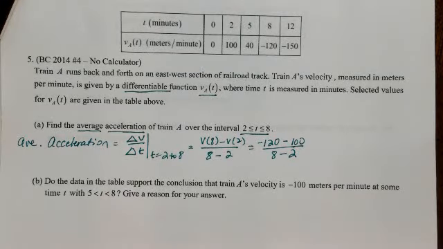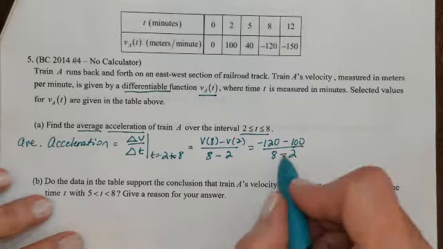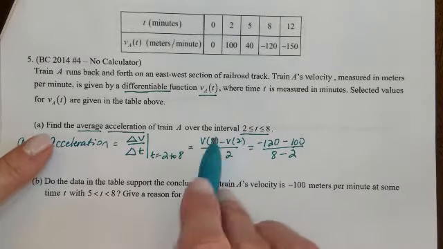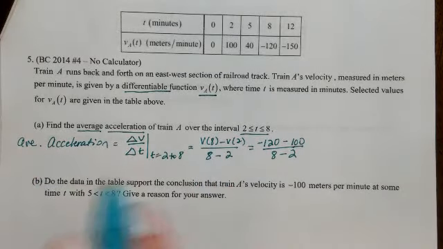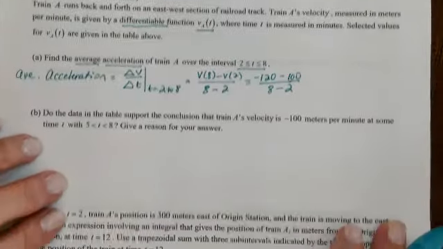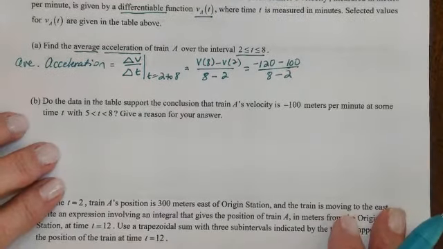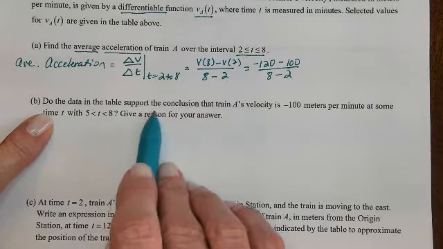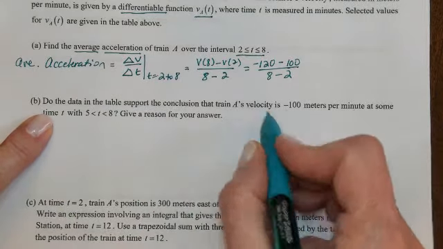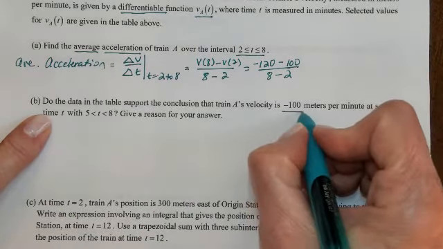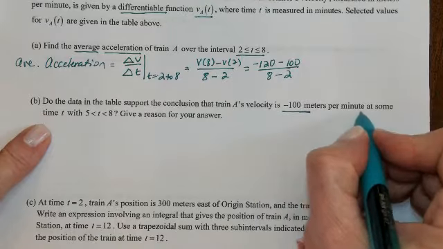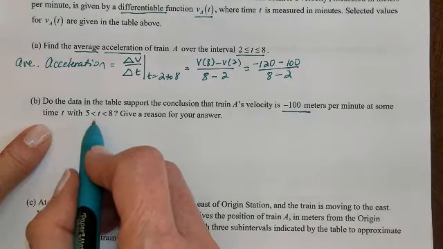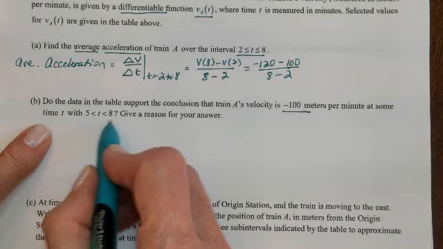So v at 8 is negative 120, v at 2 is 100, and 8 minus 2 is 6, or you can just keep it 8 minus 2 and not risk it. Okay, so this is the average acceleration. I'm looking, did they ask me for units? No, they didn't ask me for units. So I'm done with that part. Okay, part B. Do the data in the table support the conclusion that train A's velocity is negative 100 meters per minute at some time t between 5 and 8?